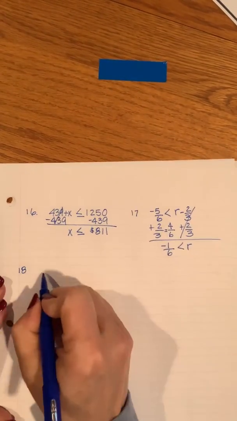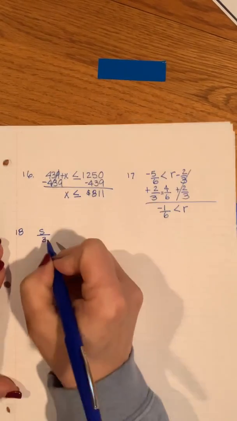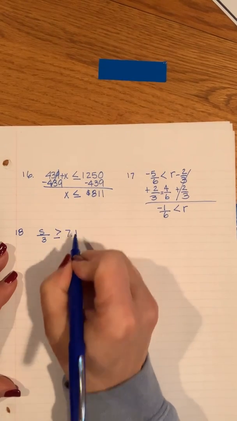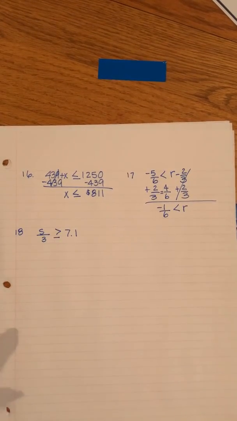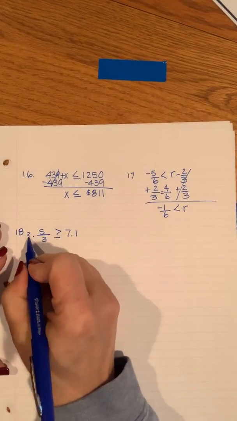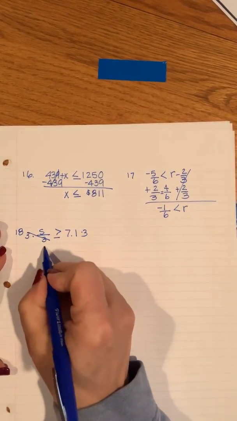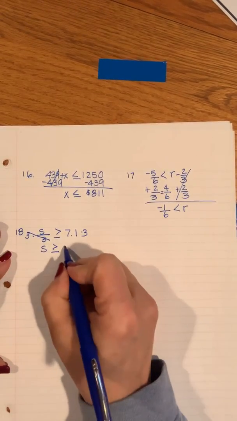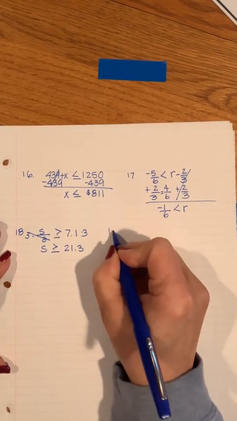Number 18, s divided by 3 is greater than or equal to 7.1. Number 18 should be s is greater than or equal to 21.3. How do I do that? I times 3 on both sides. You don't have to reverse this one because you are not dividing by a negative.